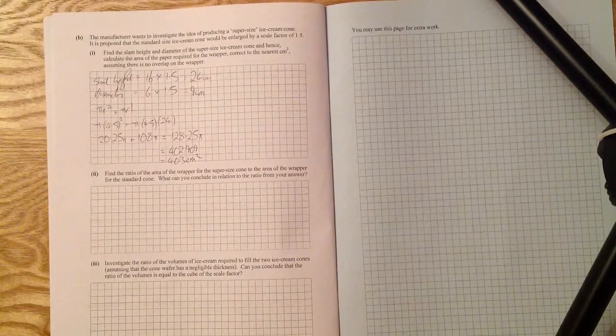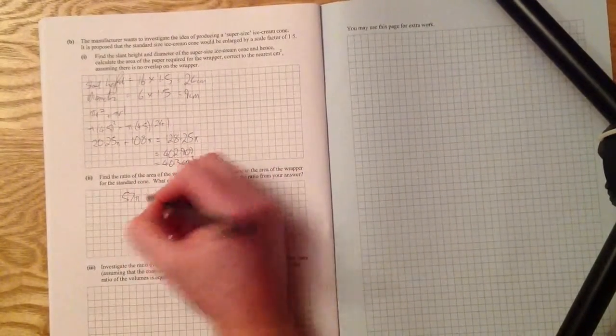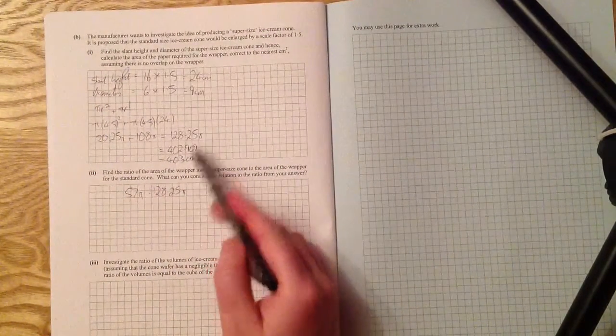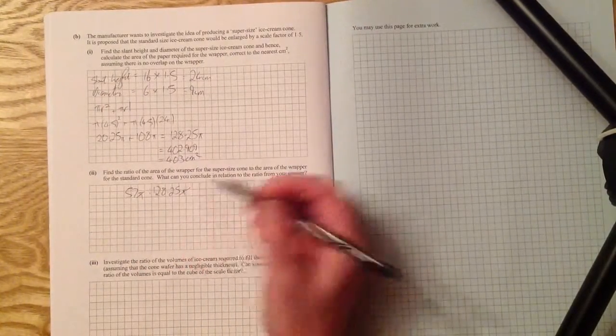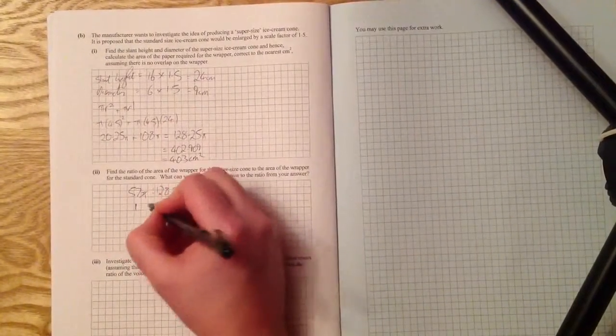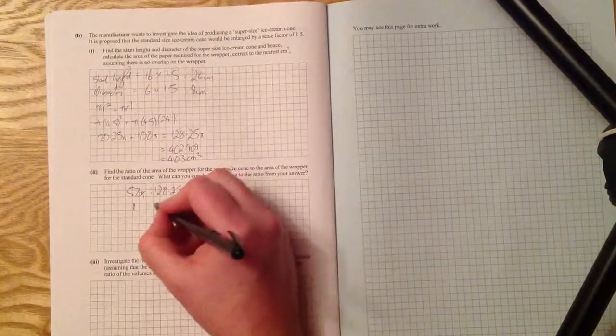So part 2 says find the ratio then of the area of the wrapper for the supersized cone to the area of the wrapper for the standard cone. What can you conclude in relation to the ratio from your answer? Okay, so to start this question off, write the two areas down beside each other. So in the last question it was 57 pi as a ratio to 128.25 pi. You might be asking yourself, why am I using the pi values instead of the exact values? Well, I can actually just cancel the pi's there, so I'm left with 57 is to 128.25. I'm going to divide 57 by 57 and I'm left with 1. And if I divide 128.25 by 57, I end up with 2.25.